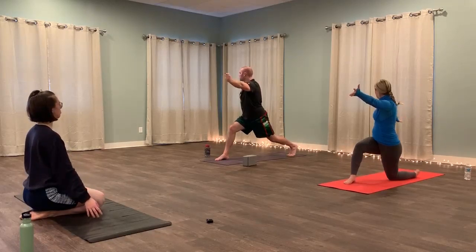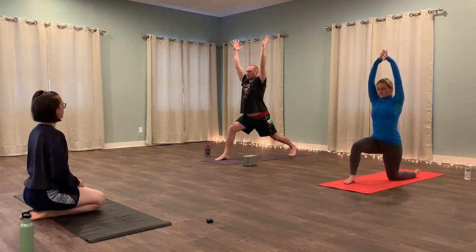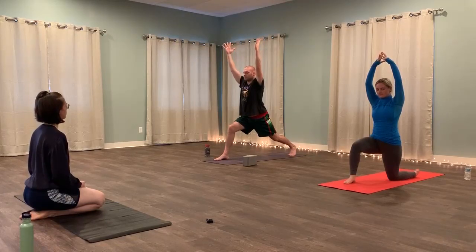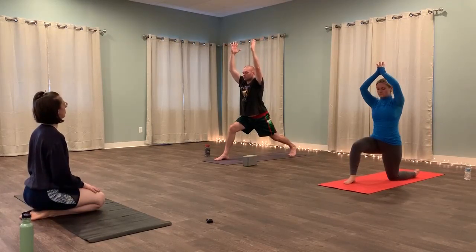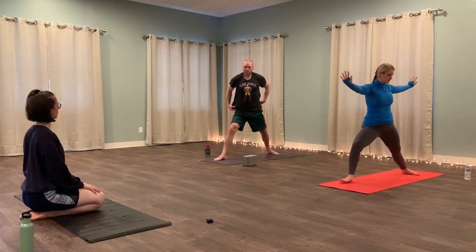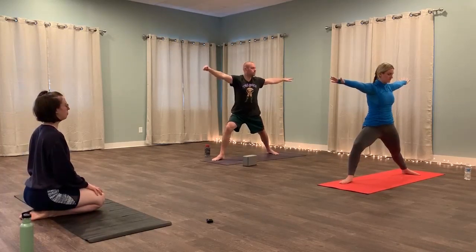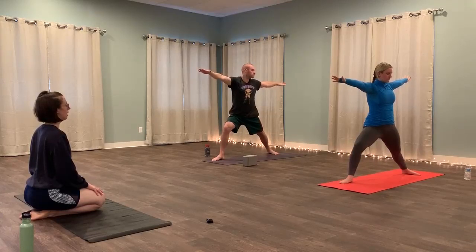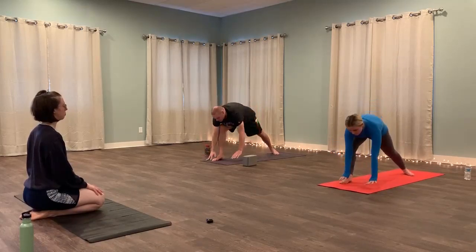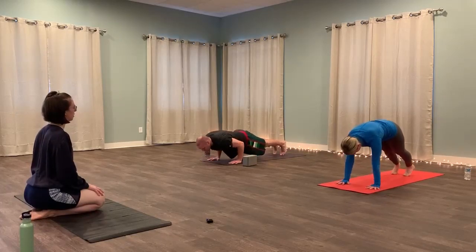On an inhale, coming back to your crescent lunge, arms reaching tall. On your next exhale, opening up to warrior two. Breathing in. Exhale, carve the hands down, frame the front foot, high to low plank, upward facing dog, downward facing dog.